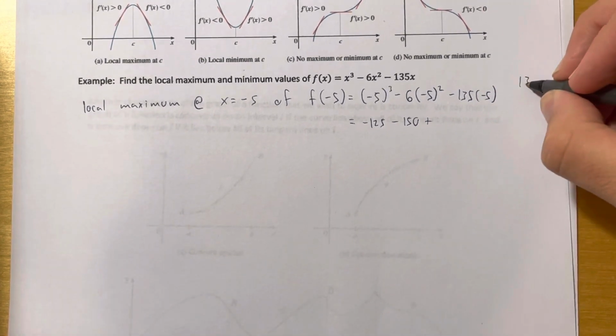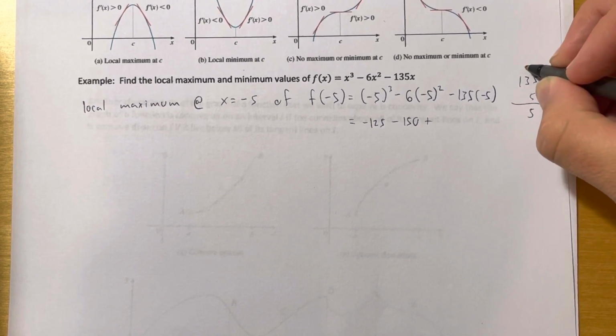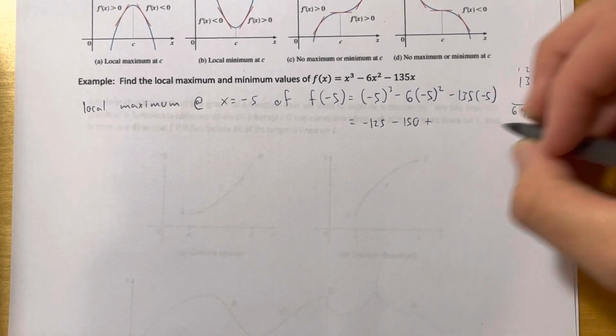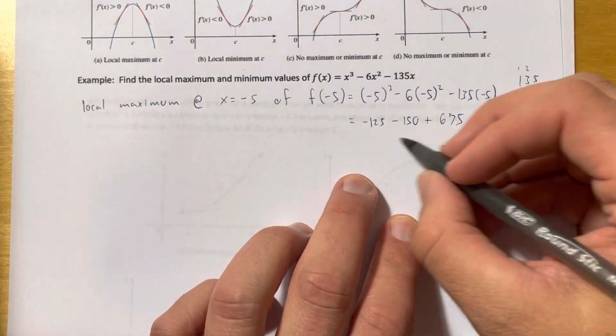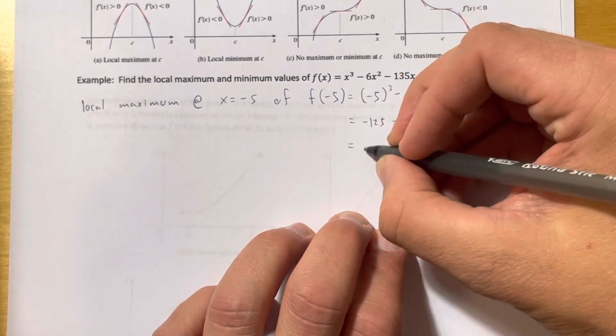I'm going to do this old school. 135 times 5, 25, 17, 675. Okay, so let's see, that's going to be 75. We'll subtract that away. This should be equal to 400.